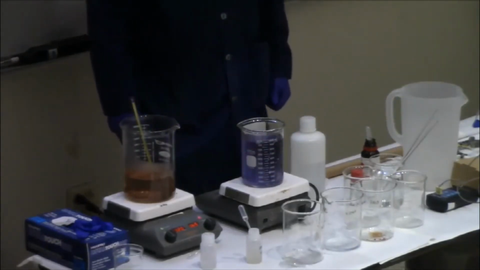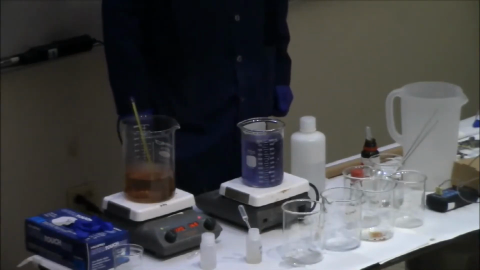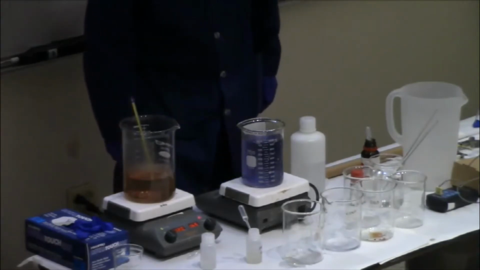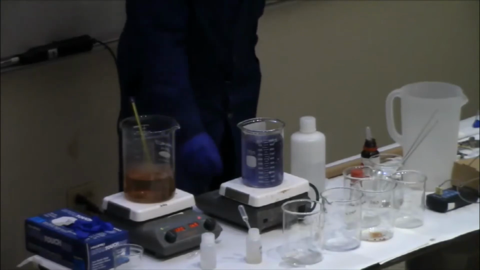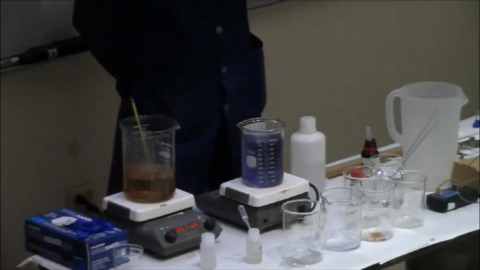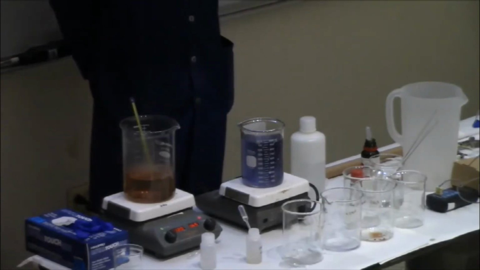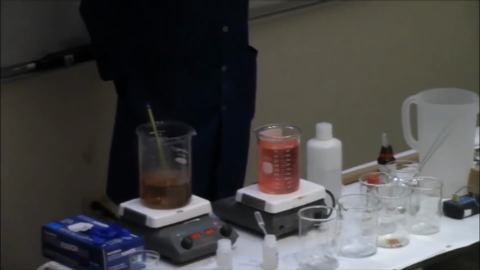Alright, now let's turn back to the colors. Green, yellow, and what, that pink? Okay, so should we say 1, 2, 3, and then maybe it will change. Green and pink.